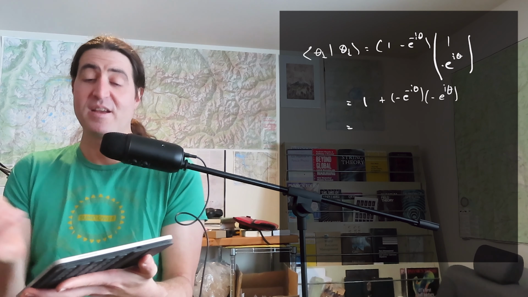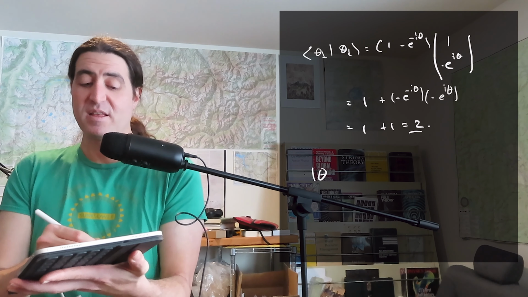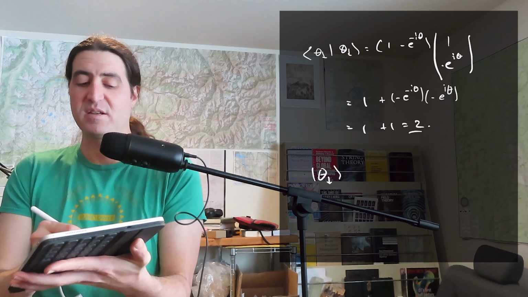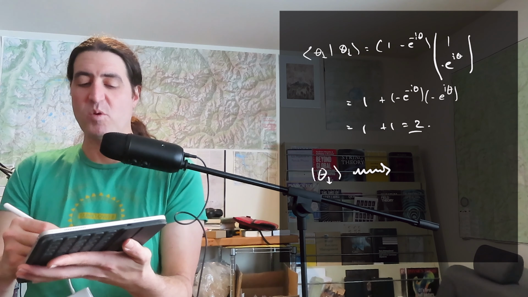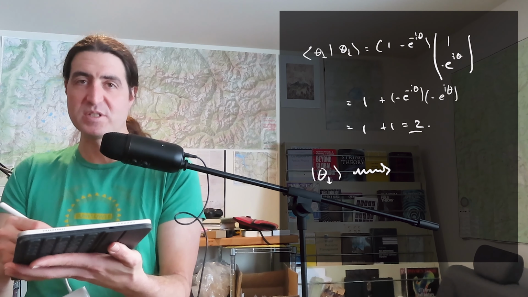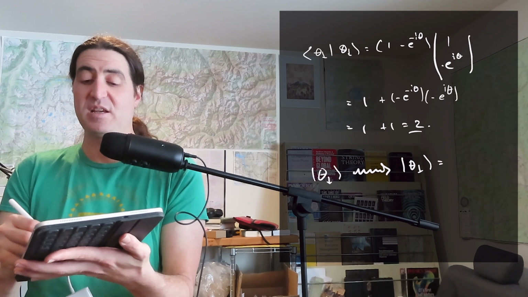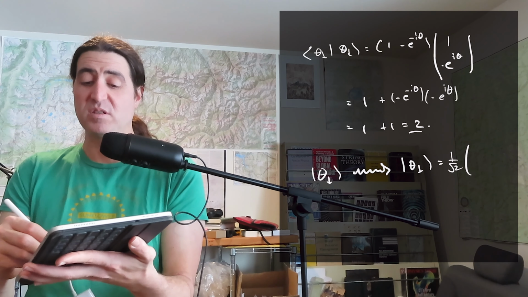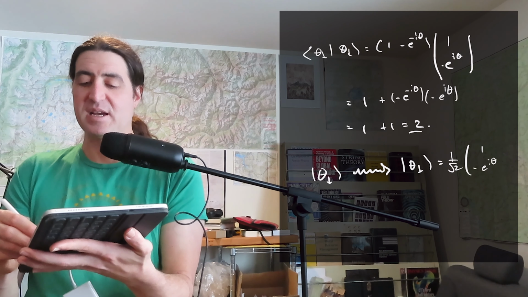In physics, there are so many minus signs. So we are left with 1 plus 1 equals 2. So once again, we divide by 1 over the square root of 2. And so we take our normalized quantum state representing spin down in the theta direction to be 1 over the square root of 2, 1, minus e to the i theta.